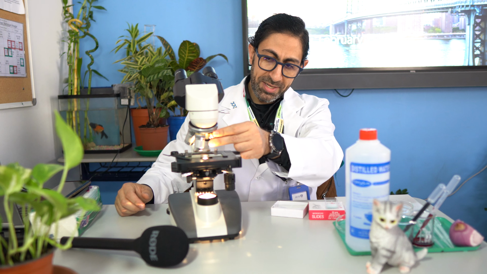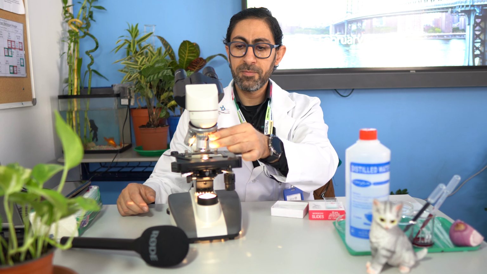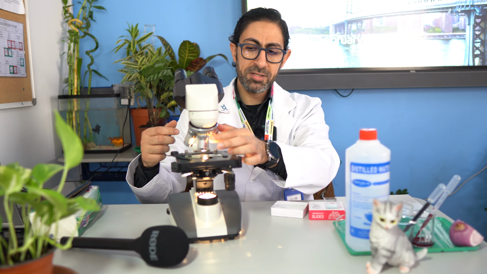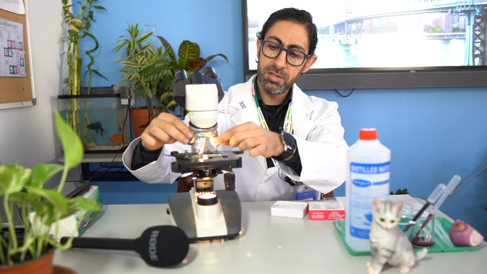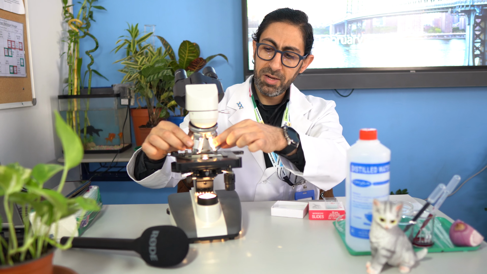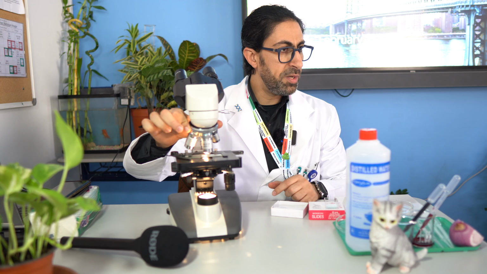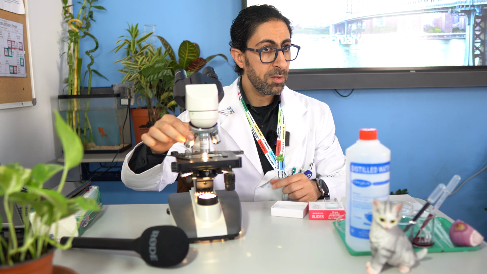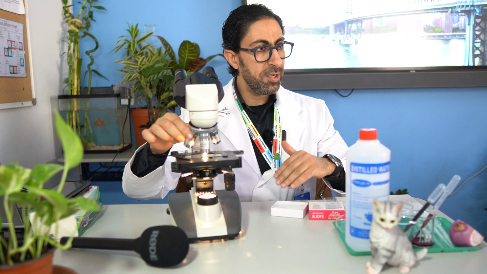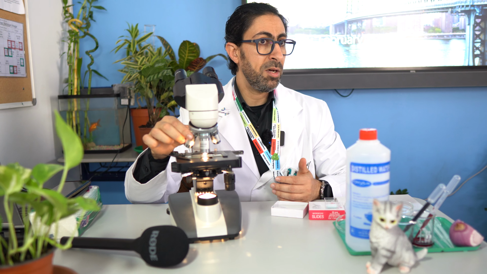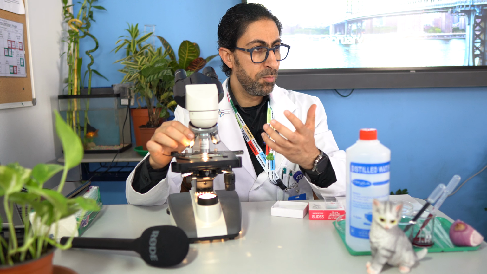Always when we are examining a specimen, we start with the lowest magnification power. Afterward we have the next higher magnification power, which is 10x. Afterward we have 40x, and eventually we have the 100x, which is the oil lens. So this is the nose piece to which the objective lenses are attached. While examining, we select the lowest magnification power at the beginning to determine where our specimen is. Then we bring it to focus.